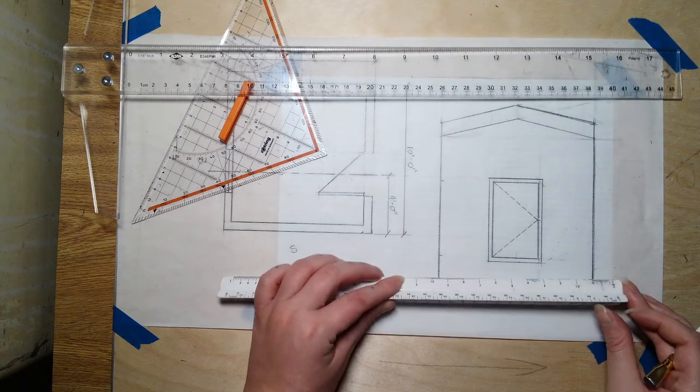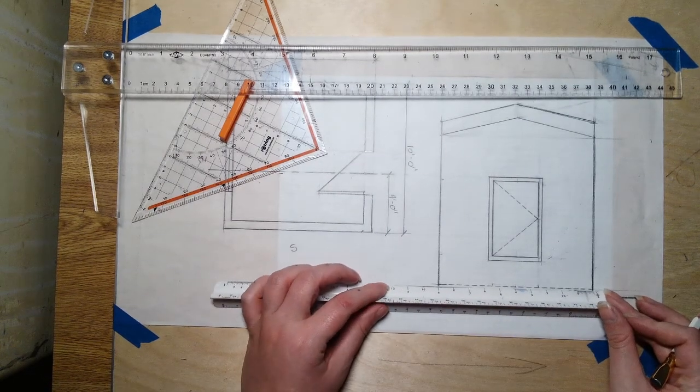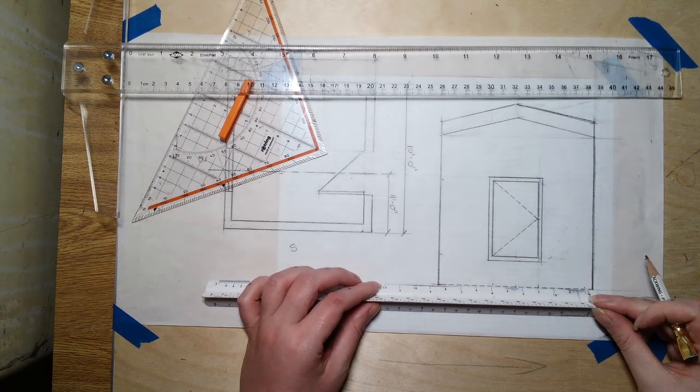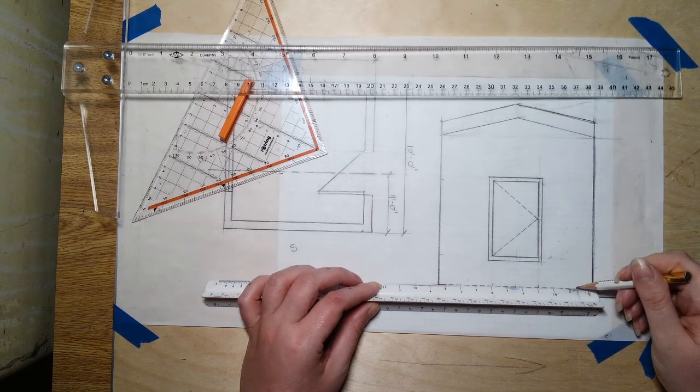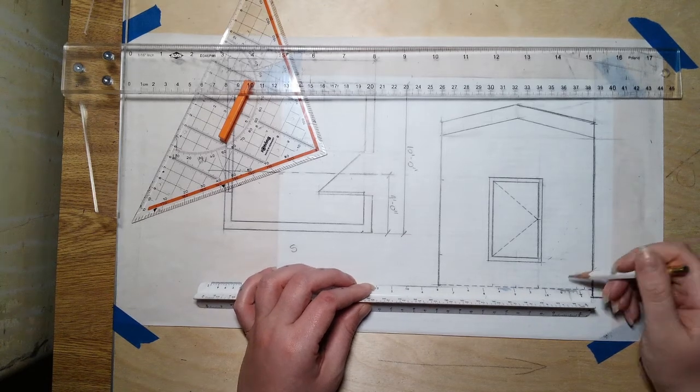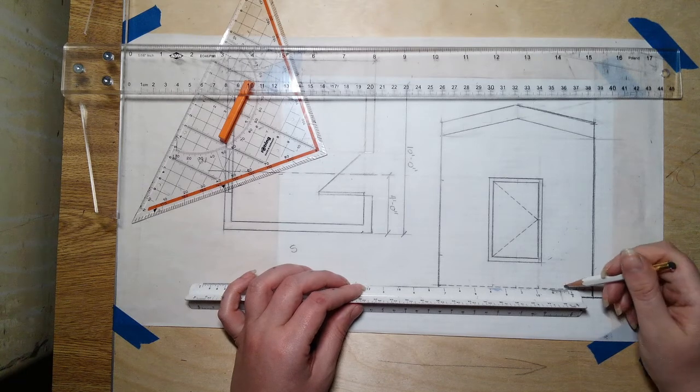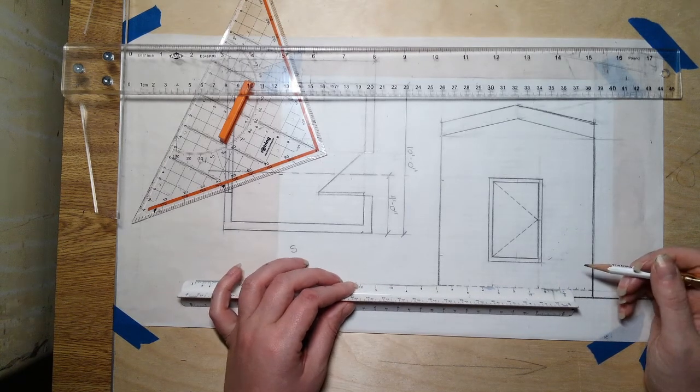So we have 6-inch vertical boards. So I'm just going to measure across 6 inches. I'm just going to make some little marks.